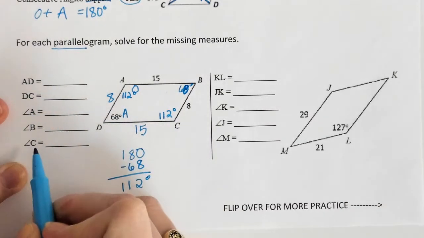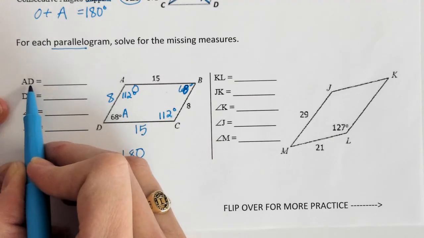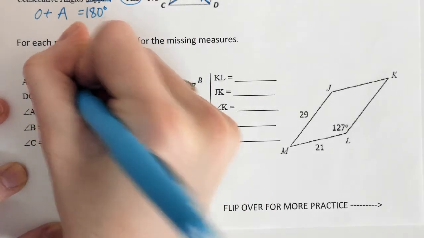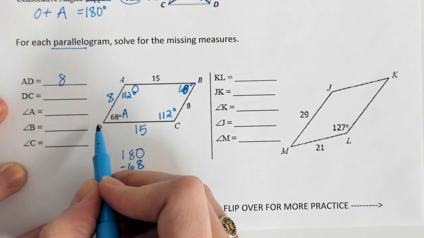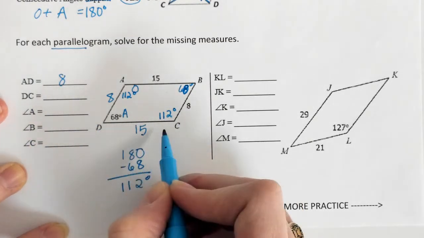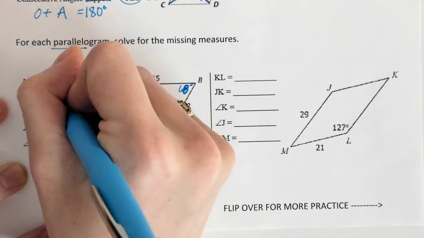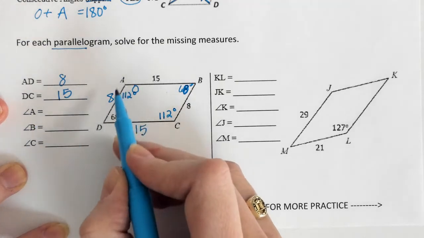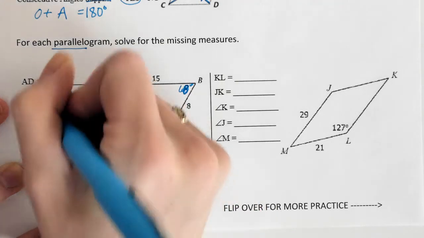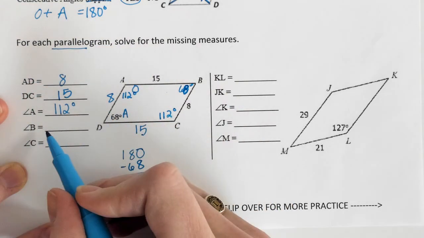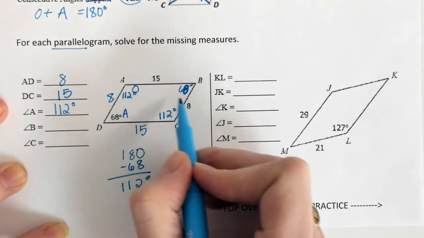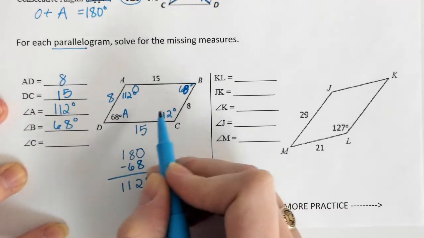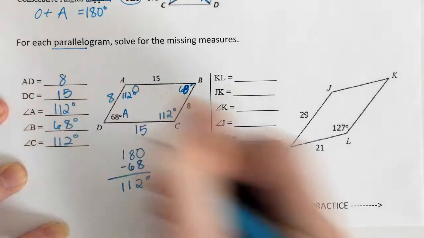So now we just have to fill in what it's saying here. So side AD, if I trace A to D, is 8. DC, so D to C is 15. And then angle A, let's see, A is right here, so this angle is 112. Angle B is up here, so 68 degrees. And then angle C is my last one, that is also 112.